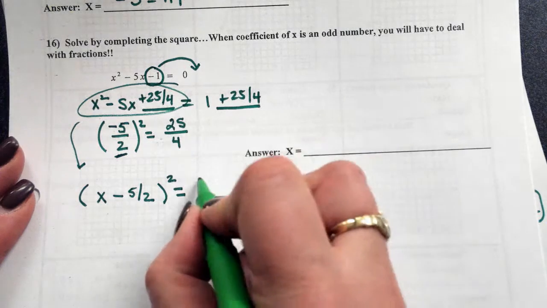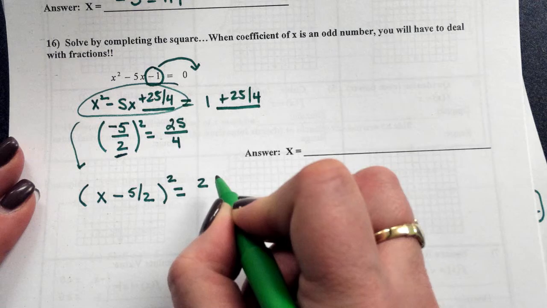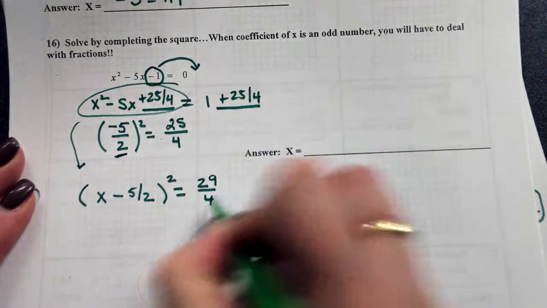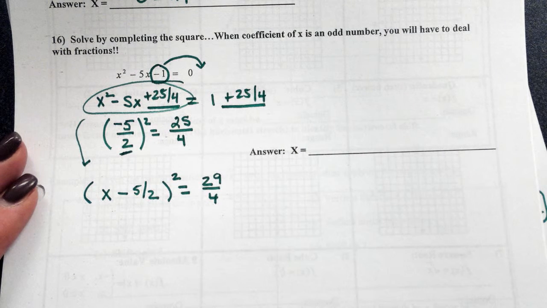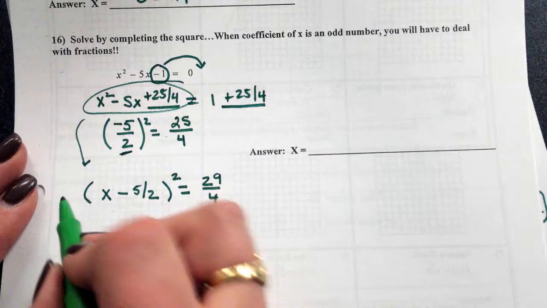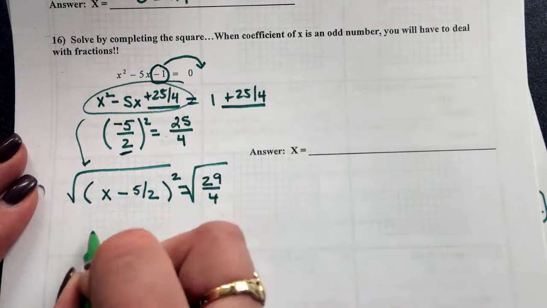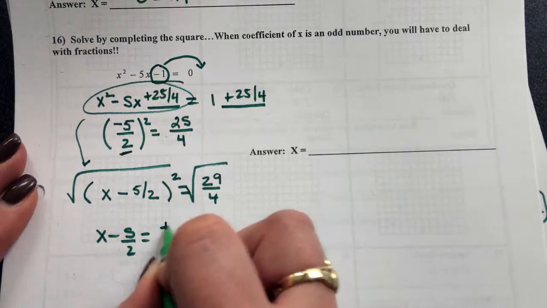It's going to be what? 20. Well, 1 is actually 4 over 4. So 4 over 4 plus 25 over 4 is 29 over 4. So now what am I going to do to both sides? I'm going to take the what? Square root. So I have x minus 5 halves is equal to, again, plus or minus.